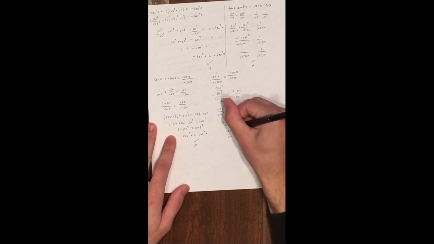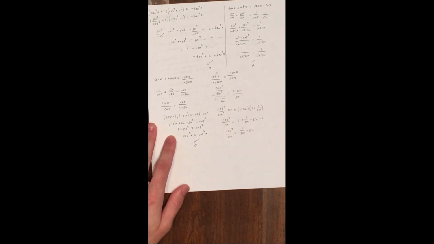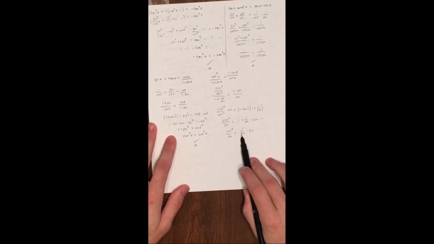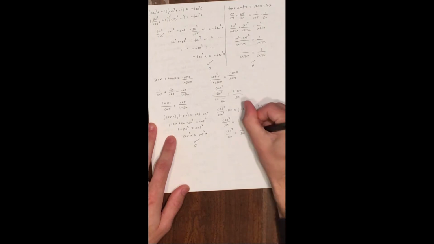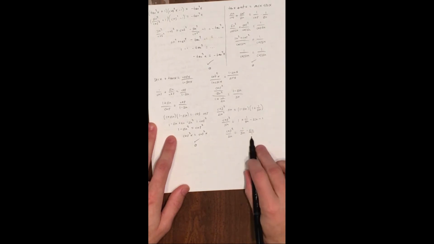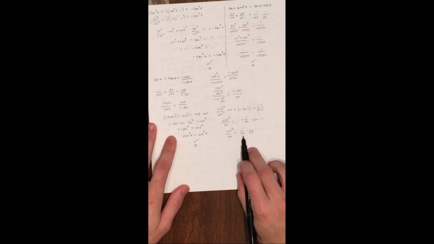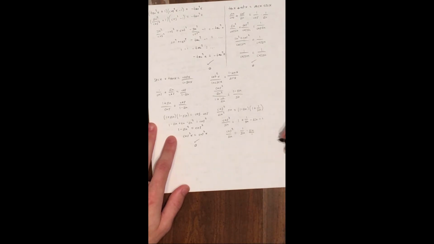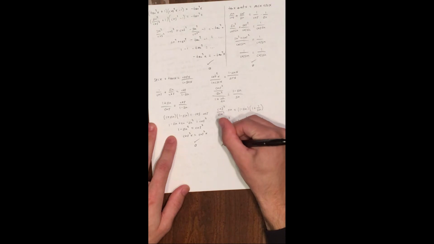One thing you always want to be looking out for when you're doing these problems is that you could have the same denominator across all of the different terms. And if that's true, or maybe just have part of a term that's shared in all the different denominators, then it's a good idea to get rid of that by multiplying the numerators by the same term. So here we have two terms that have sine of x in the denominator.